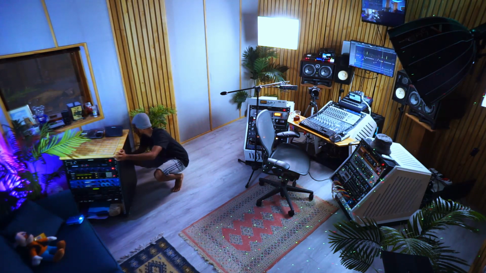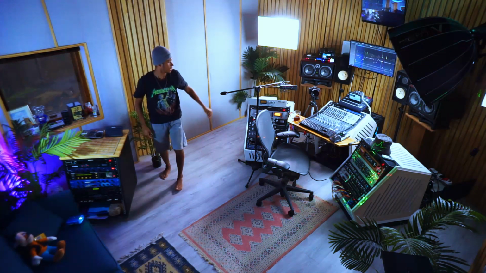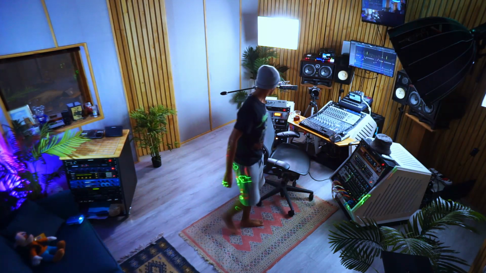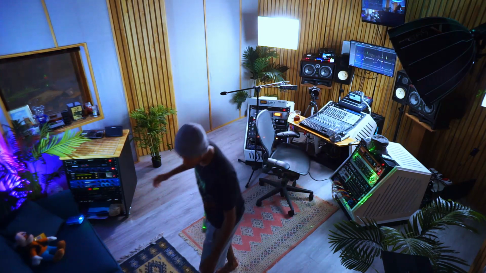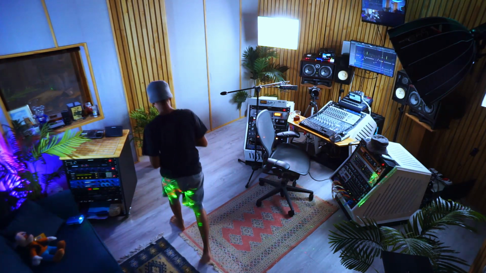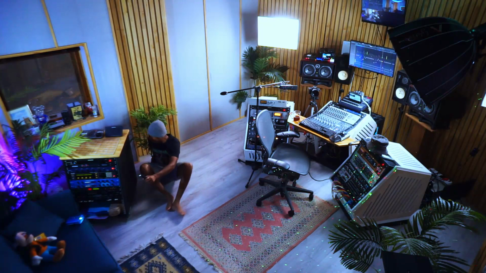Oh, money. I really need to buy a torch. You know, usually you got a nice little torch if you're doing live sound or something, because you can't really see certain places.